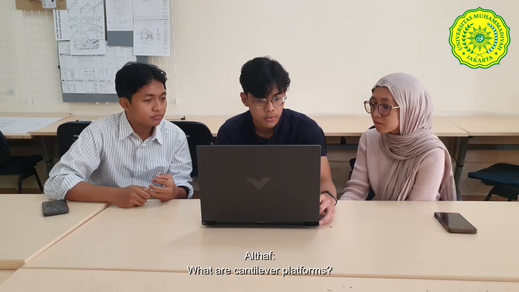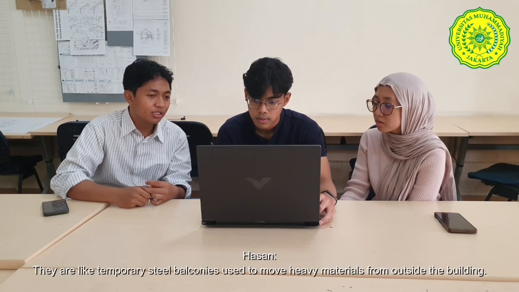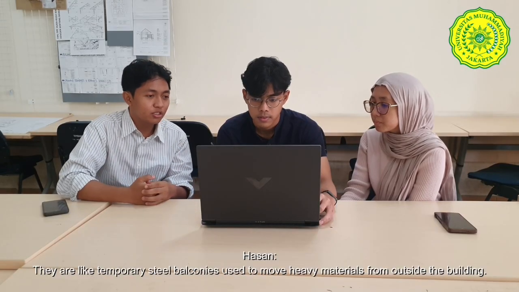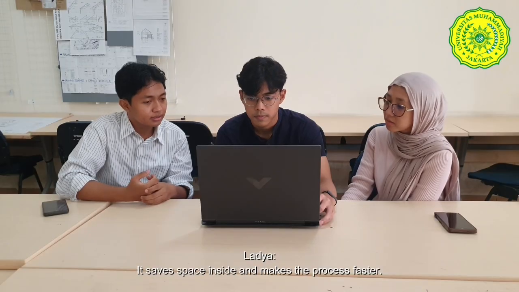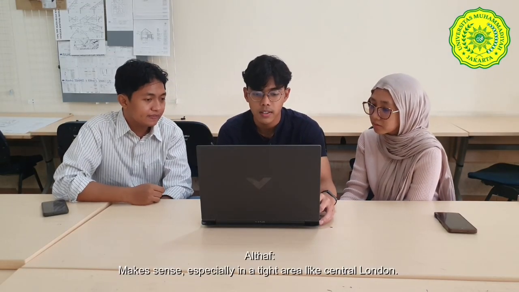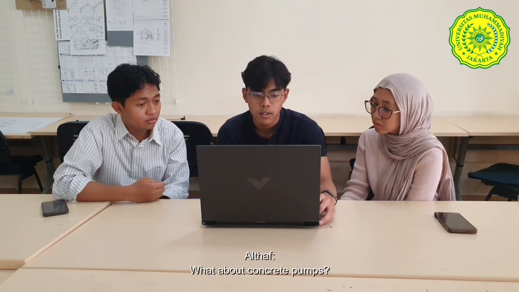What are cantilever platforms? They are like temporary steel balconies used to move heavy material from outside the building. It saves space inside and makes the process faster. Makes sense, especially in a tight area like central London. And it's safer too. What about concrete pumps?